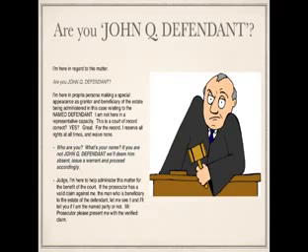You walk in, and the judge calls the case. The State versus John Q. Defendant, case number 94 CR 2231. Parties may come forward.